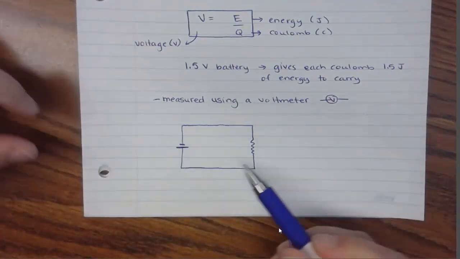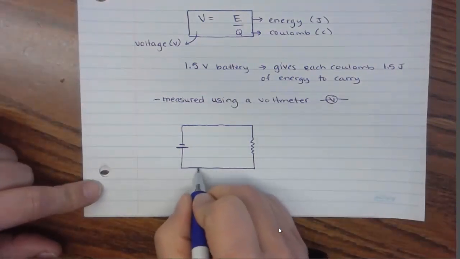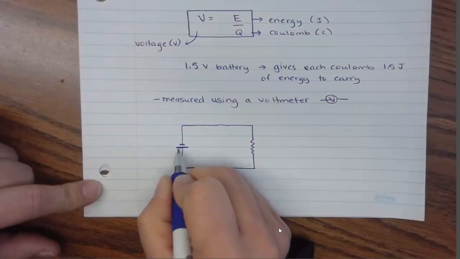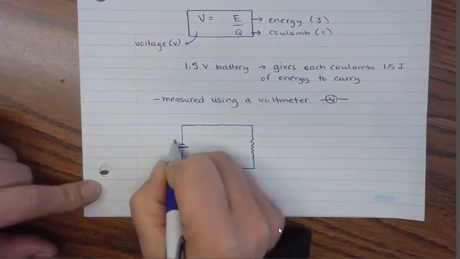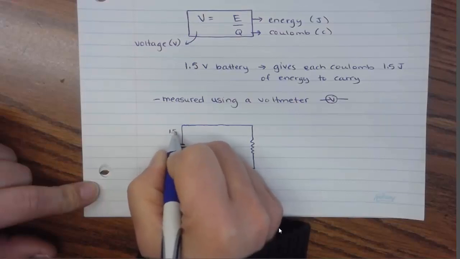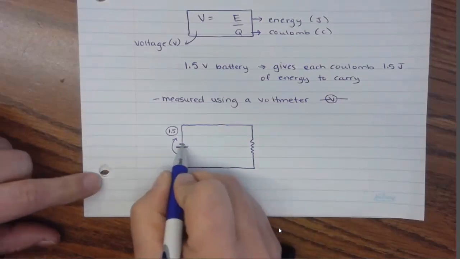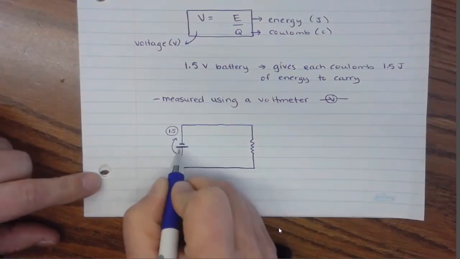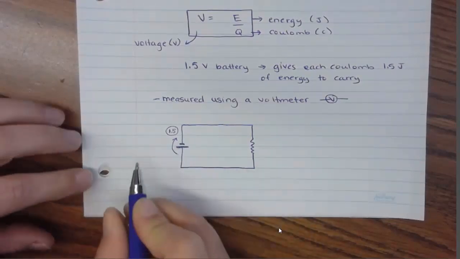So what is happening with the electrons, with the coulombs that are traveling around? When they get to the battery, they pick up 1.5 joules of energy, if this is a 1.5 volt battery, which we're assuming it is.